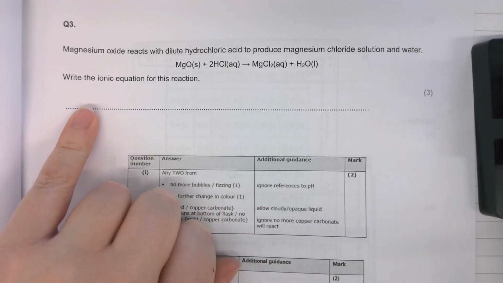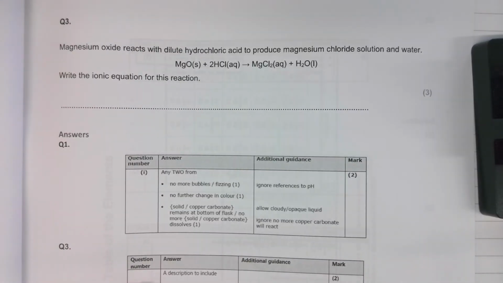I'm just going to get you to do one more, another one of the exam questions. So again, they've written the question out for you, they've given you the state symbols, they're asking you for the ionic equation. So have a go at doing question 3.